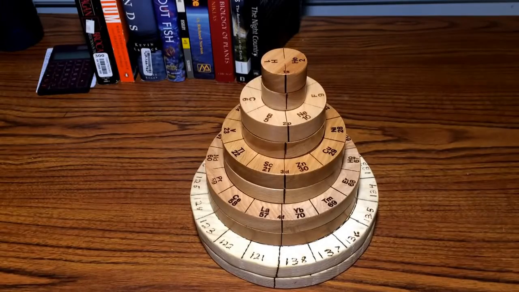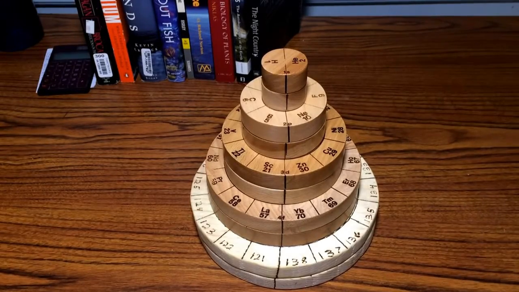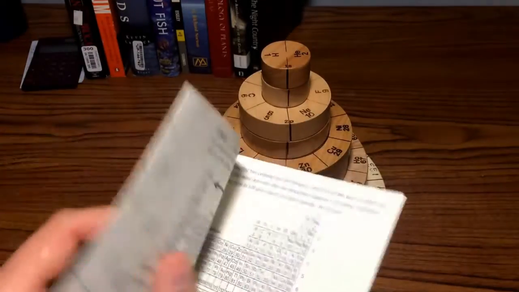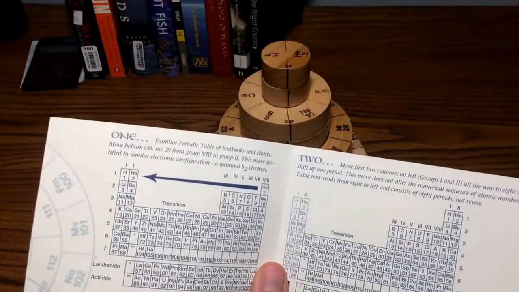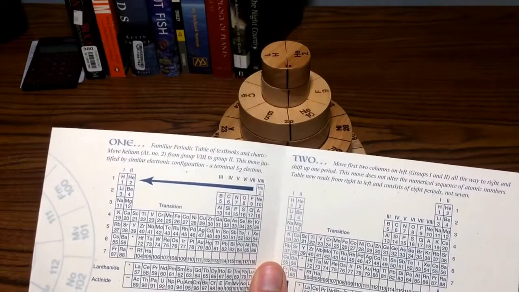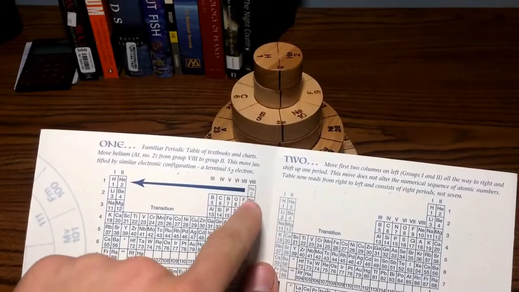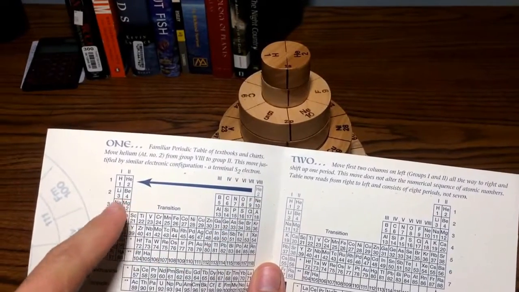I have here what's called the periodic round table. I got it off eBay and it came with this little card that kind of explains its shape. So if you start off with the normal periodic table, the only real change is the move of helium over to the alkali earth metals.